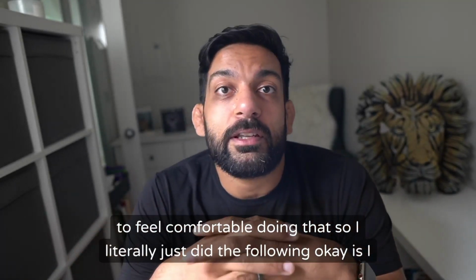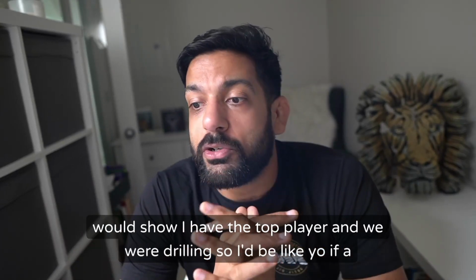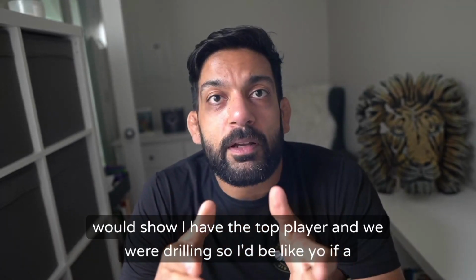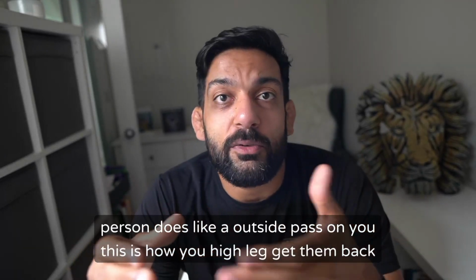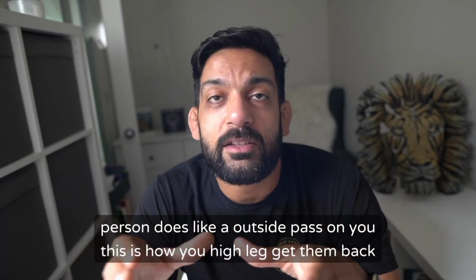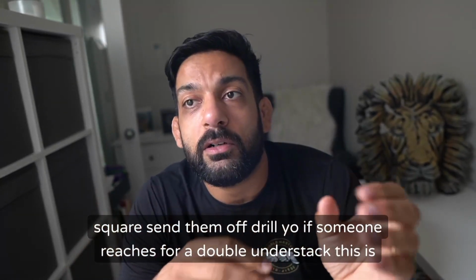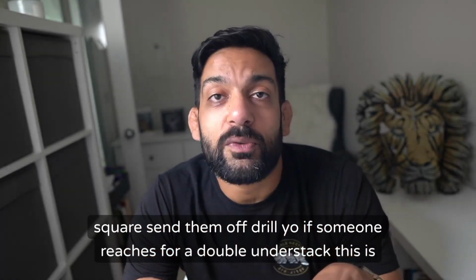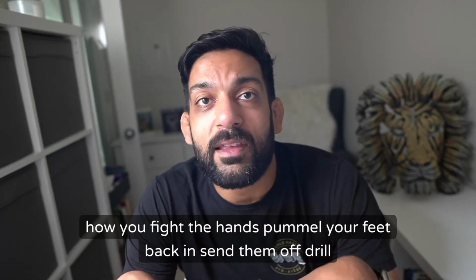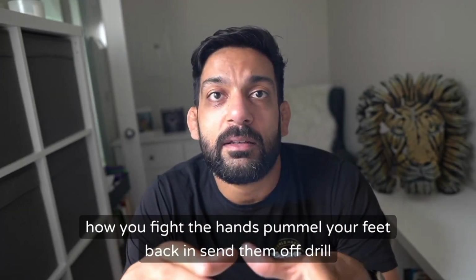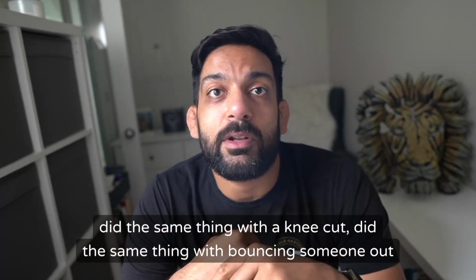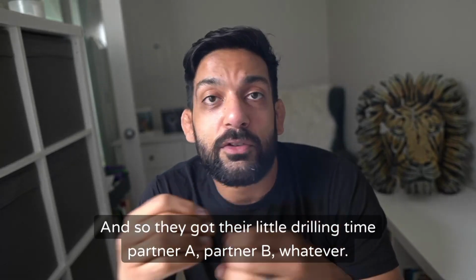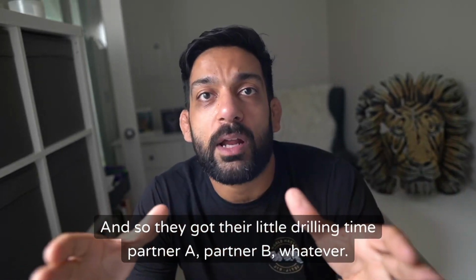So I literally just did the following. I'd have the top player and we were drilling. I'd say, if a person does an outside pass on you, this is how you high leg, get them back square. Send them off to drill. If someone reaches for a double underhook, this is how you fight the hands, pummel your feet back in. Send them off to drill. Did the same thing with a knee cut, and with bouncing someone out of headquarters. So they got their little drilling time, partner A, partner B.